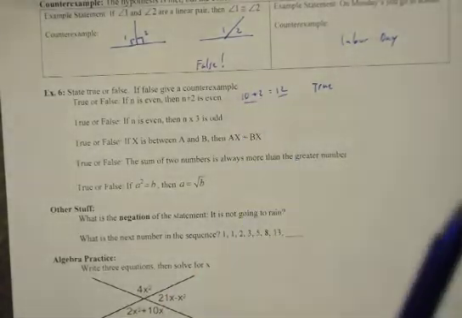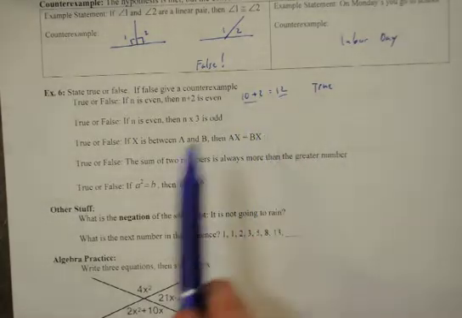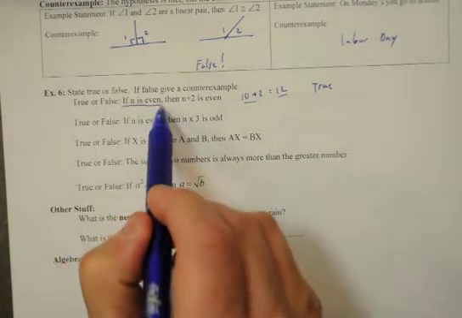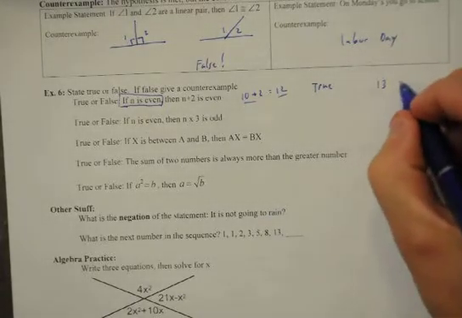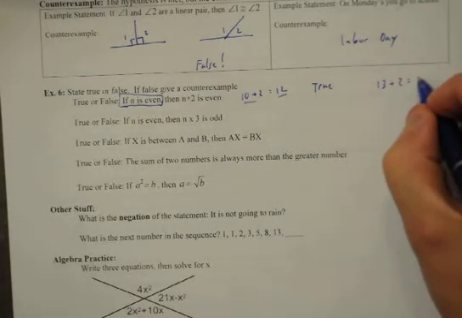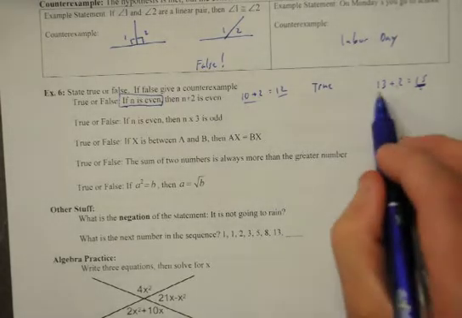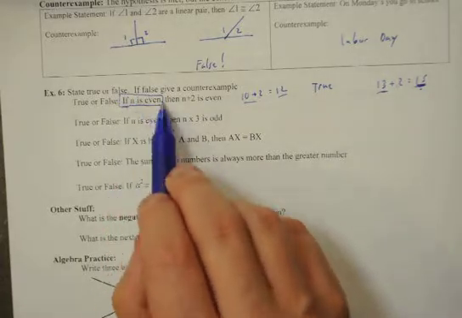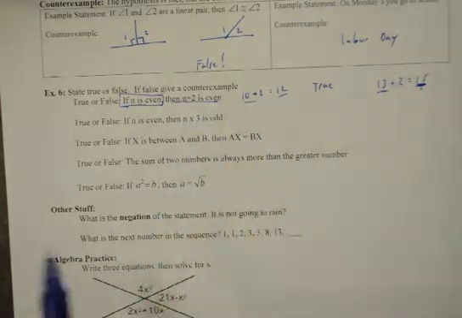Can we find an example where you add 2 to an even number and it doesn't turn out even? I don't think you're going to find that. The claim is if n is even, so you have to start with their claim. Could we use 13? 13 plus 2 is 15. Hey, 15's odd. But we didn't start with the claim that they need to start with. You have to start with the hypothesis and then see if you can contradict the conclusion.